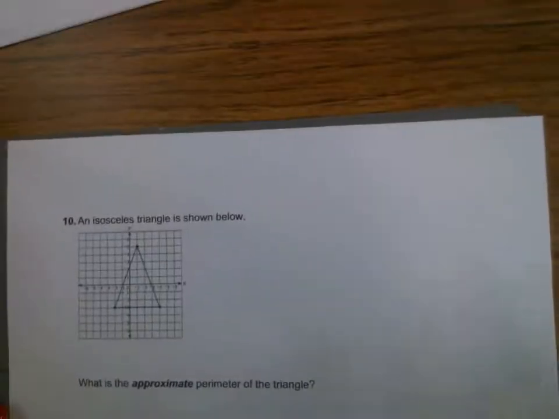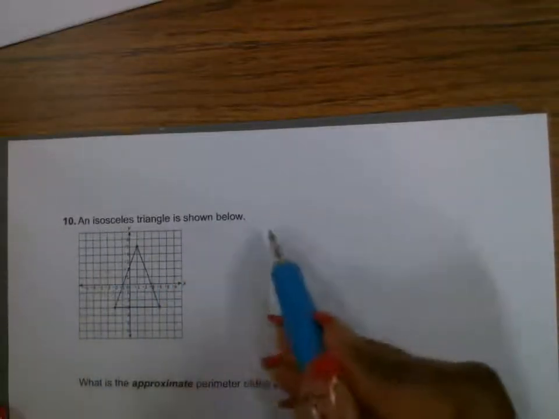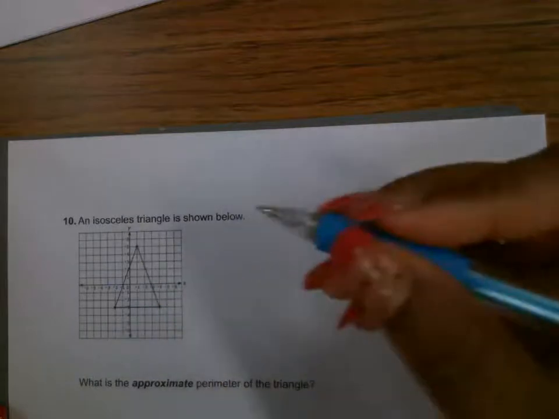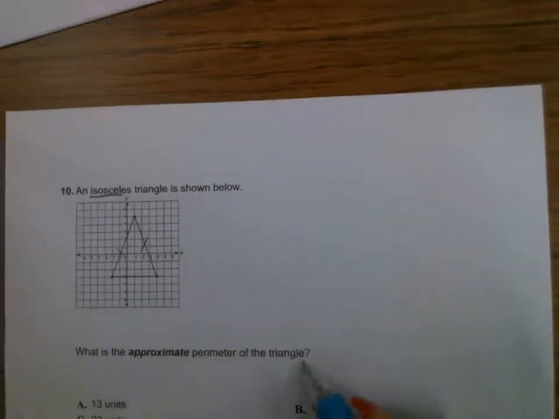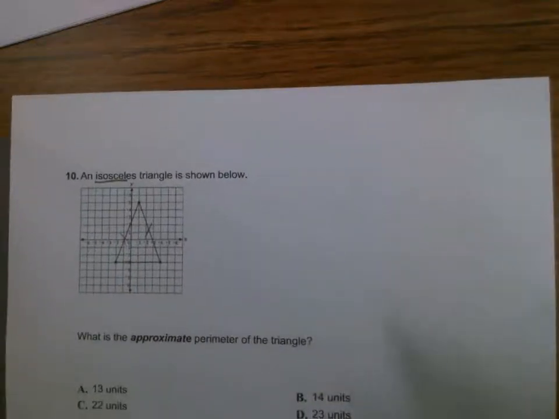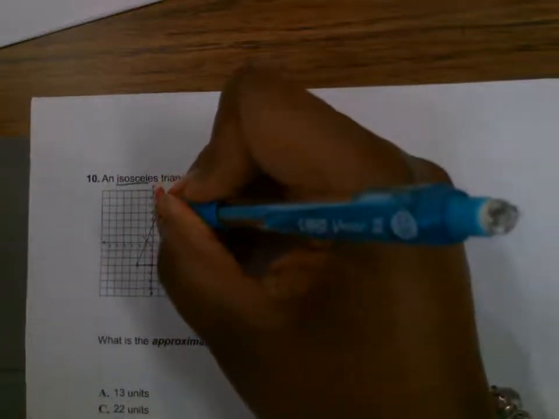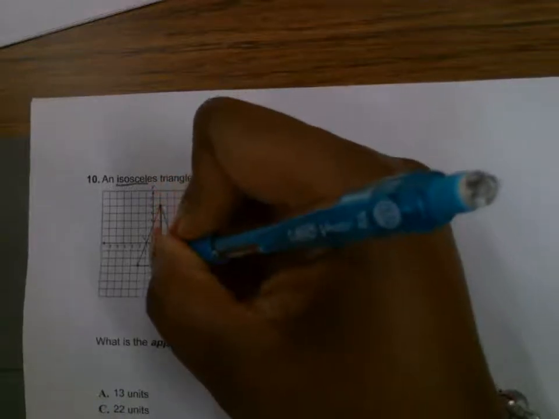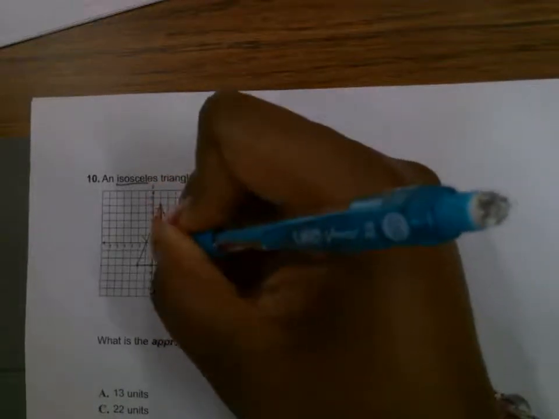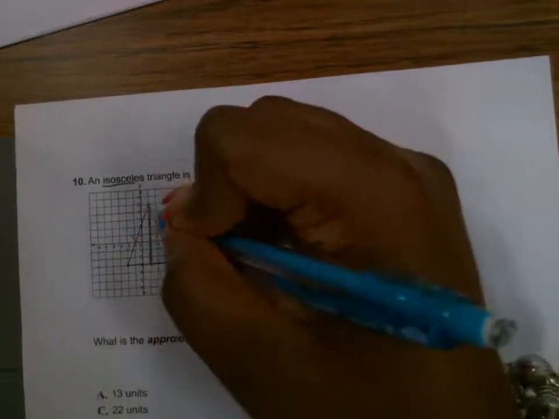Number 10 says an isosceles triangle is shown below. Isosceles means that these two sides have the same measure. What is the perimeter of the triangle? So we're going to use the Pythagorean Theorem to find this out. I'm going to draw a right triangle here down the center, and I know the measurements of my two legs.